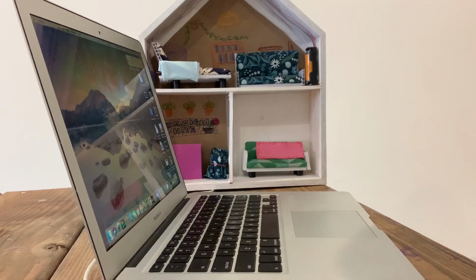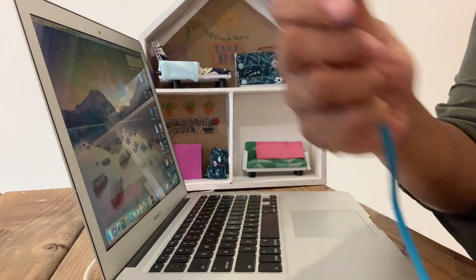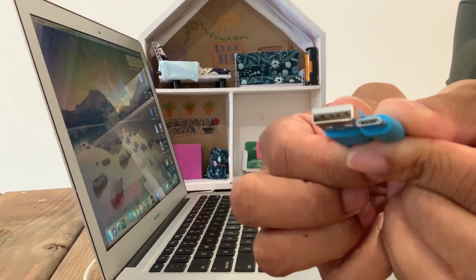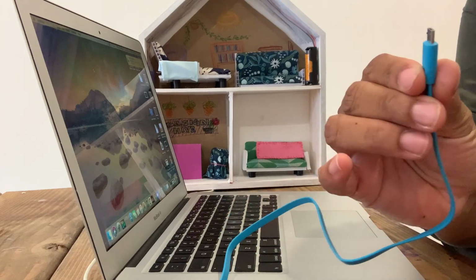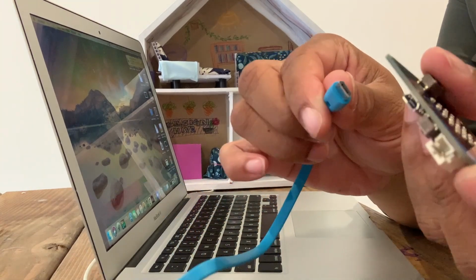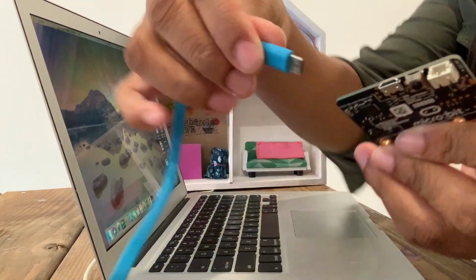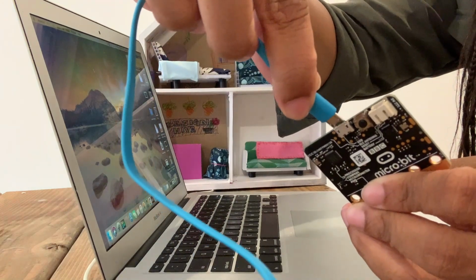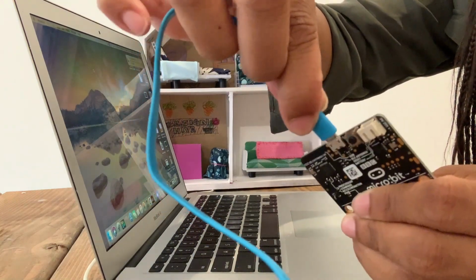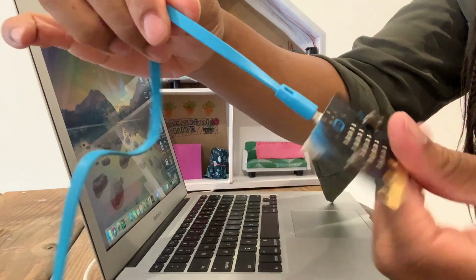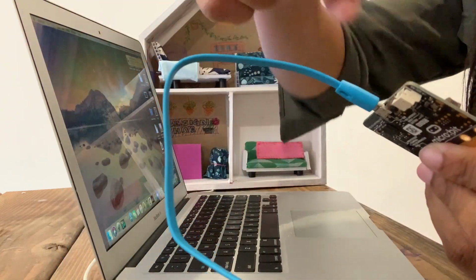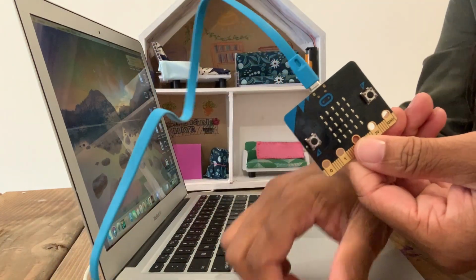Our first step is to connect our microbit to our computer. So you'll want to take out the USB cord. Notice you've got two sides. The smaller side is what you're going to connect to your microbit. Nothing has to be forced. It slides in super easily, like so. If it doesn't go in, flip it over. Make sure it matches like a puzzle.